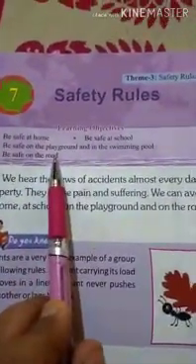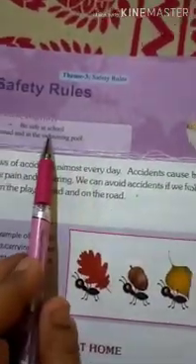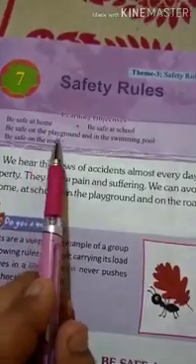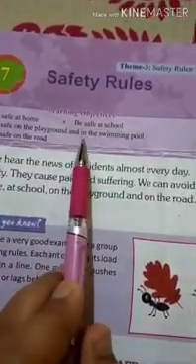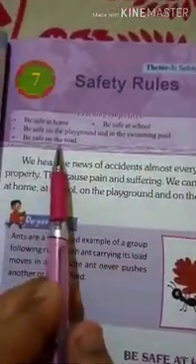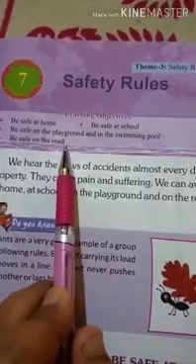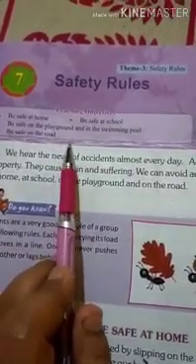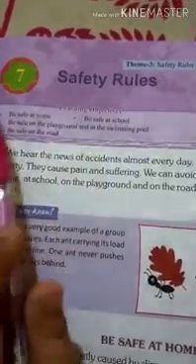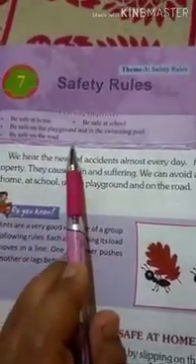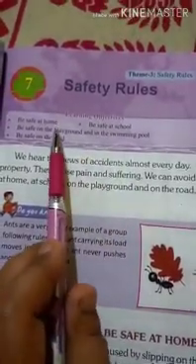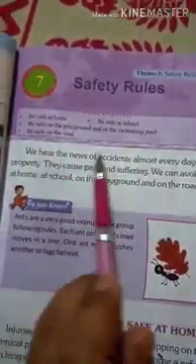At home, at school, on the playground, in the swimming pool, and on the road. And actually, they should be followed everywhere. Not only on the road, at school, in the swimming pool, or at home. We should follow the safety rules everywhere.